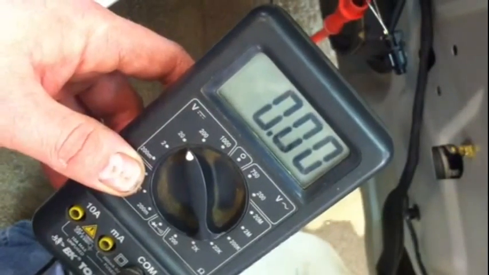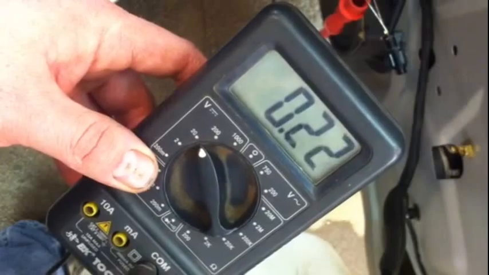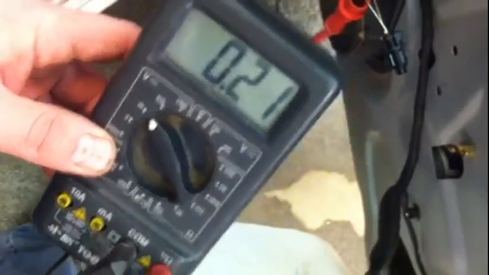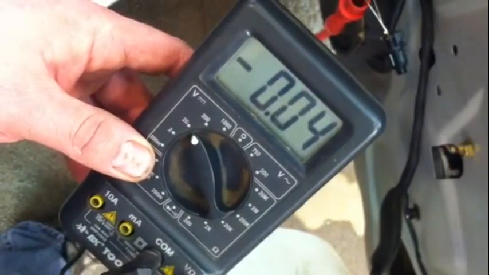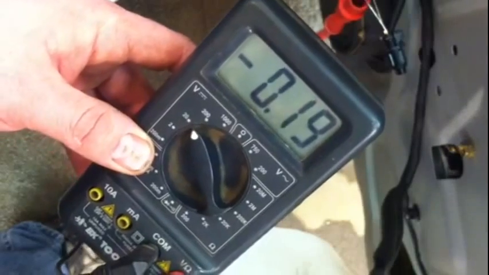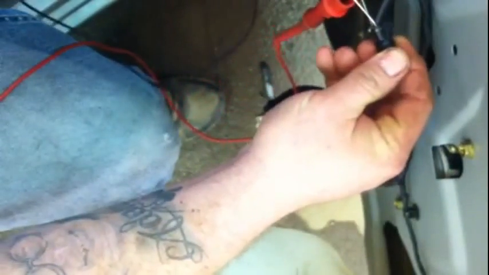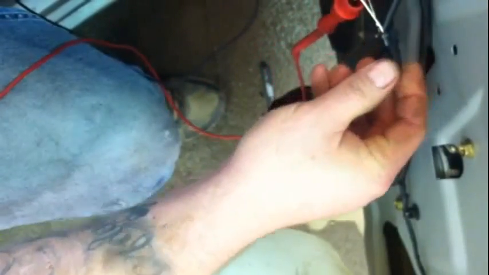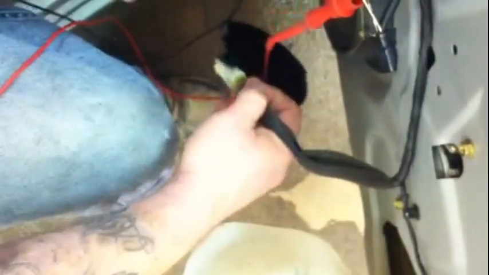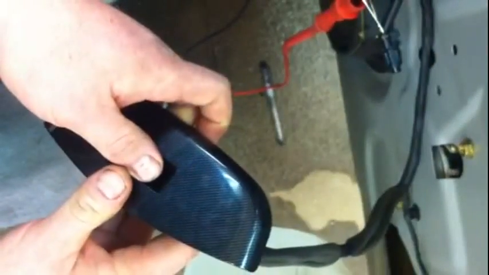So if we go down here, I must not have a T-pin in correctly, so we'll have to make an adjustment. There we go.